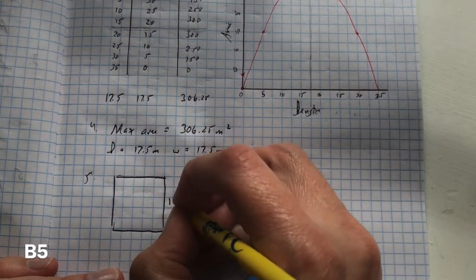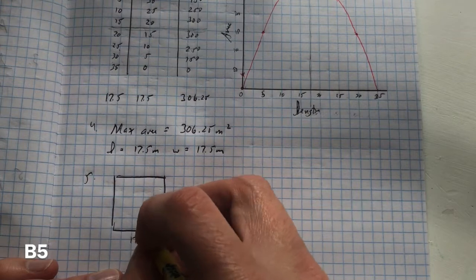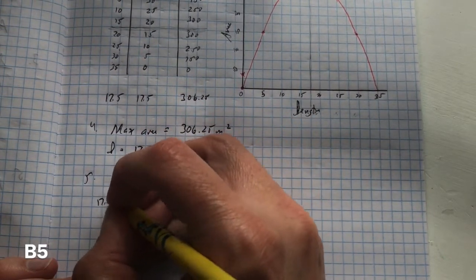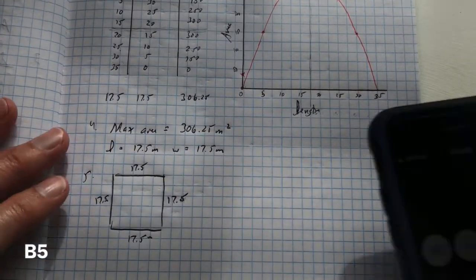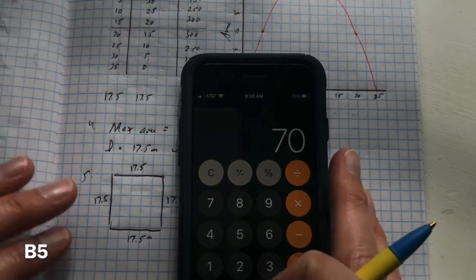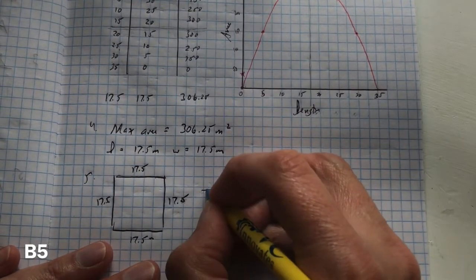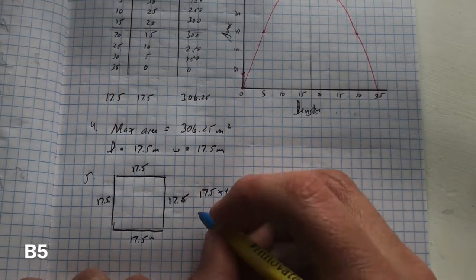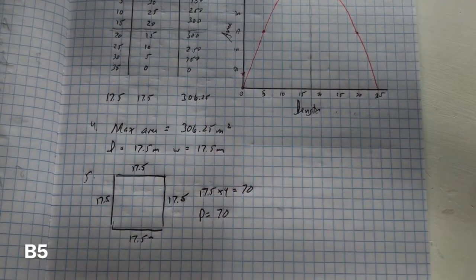And I know this is going to be 17.5 meters. This is 17.5 meters. That means this would be 17.5 meters. This is 17.5 meters. So to find the perimeter, I would have 17.5 times 4, which would give me 70. So 17.5 times 4 equals 70. So the perimeter is equal to 70. Now that's one way to do it.